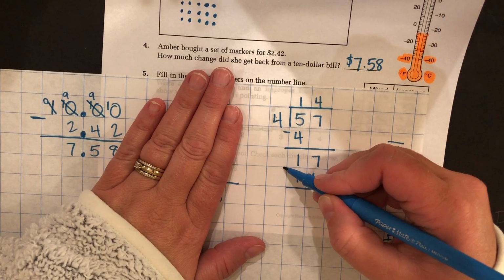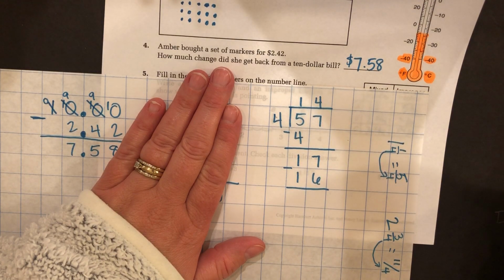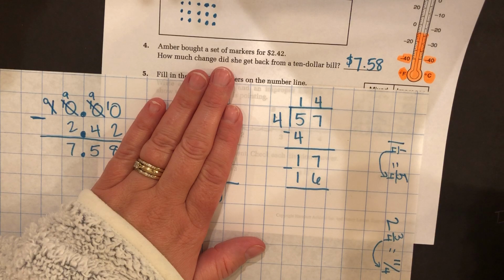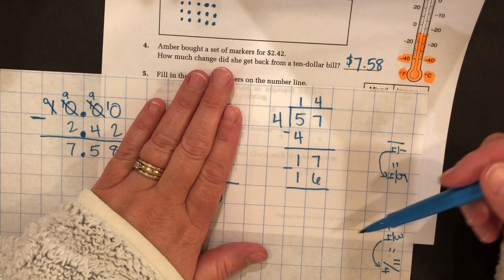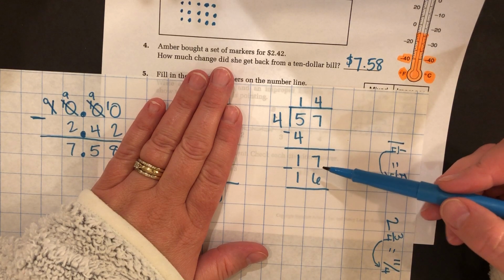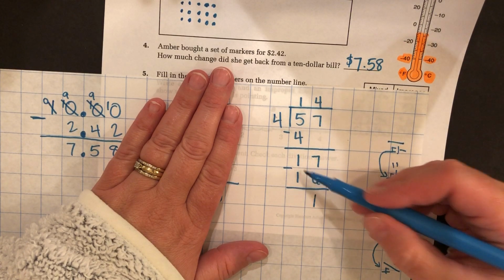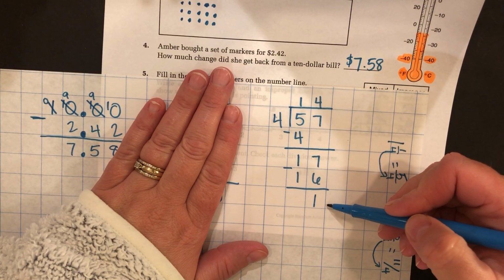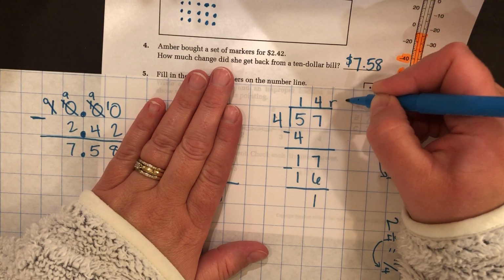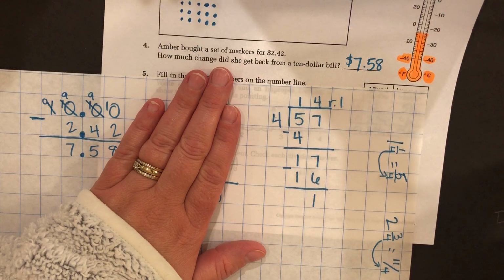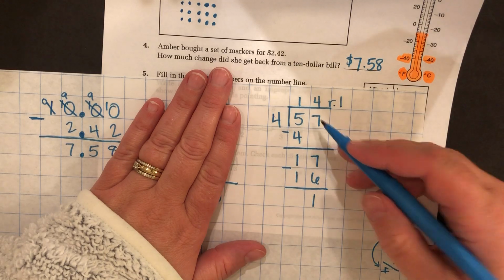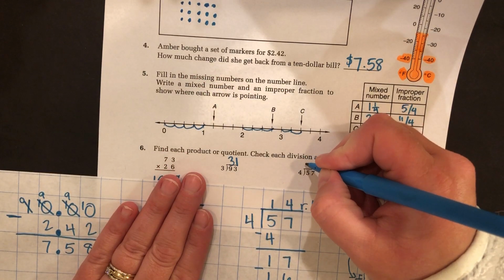Now, get your multiplication chart out for this. If you don't have one handy, Google multiplication chart and use one for this if your multiplication facts are a little foggy. 7 take away 6 is 1, and we have no more numbers to bring down, so that means our remainder is 1. 14, remainder 1.